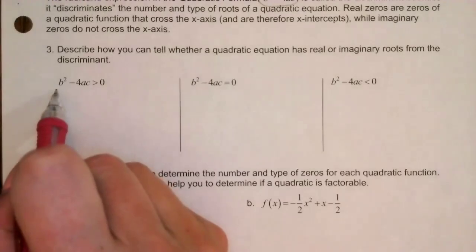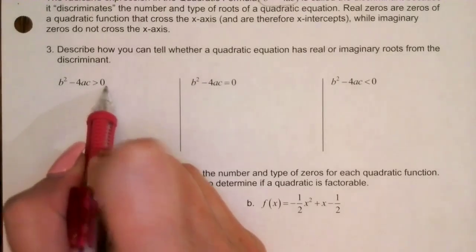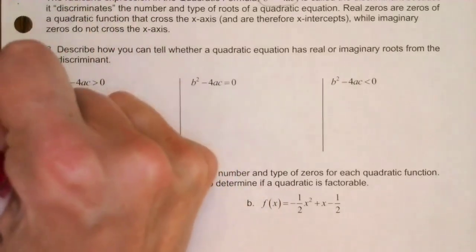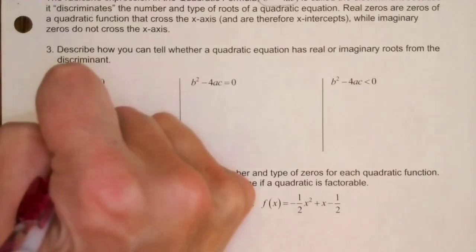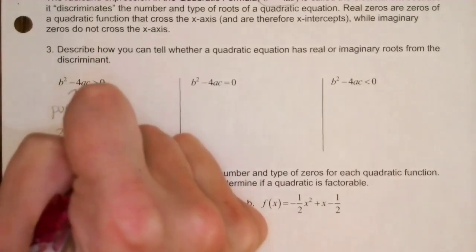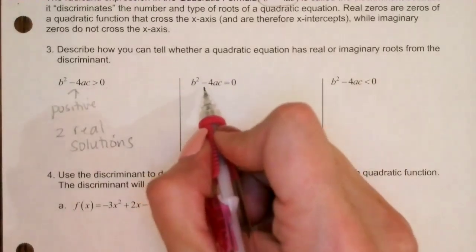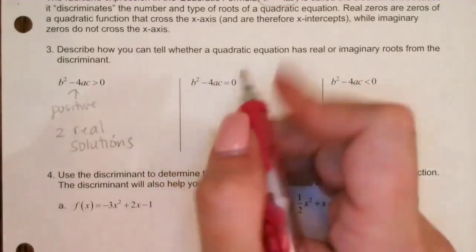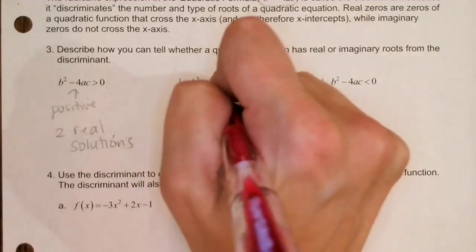If your discriminant, b squared minus 4ac, comes out to be greater than 0, so it's positive, then there are two real solutions. If the discriminant, the b squared minus 4ac, comes out to be 0, then there is one real solution.